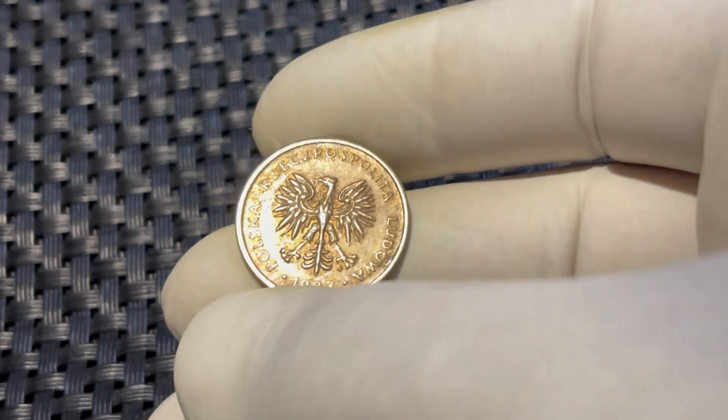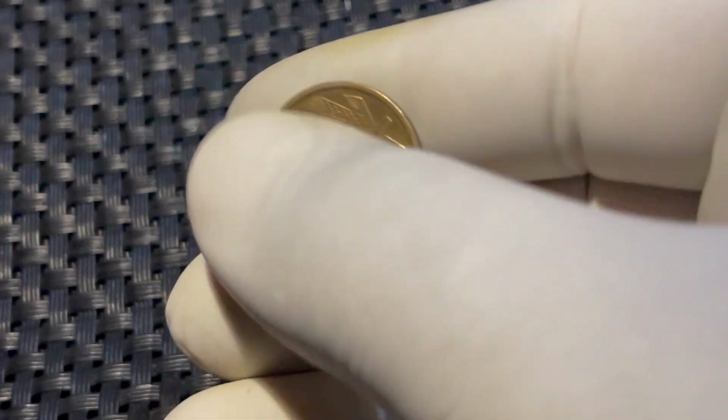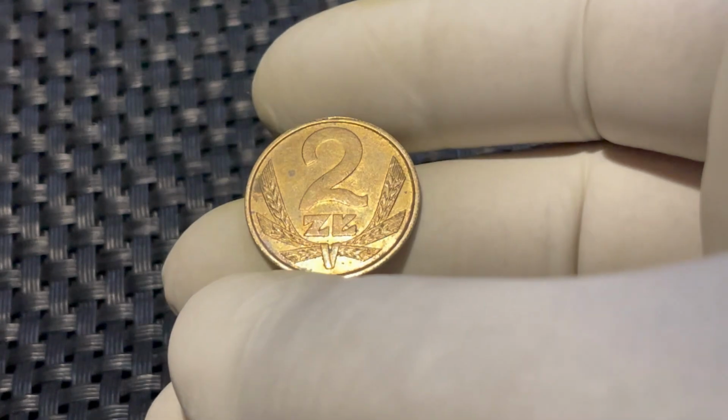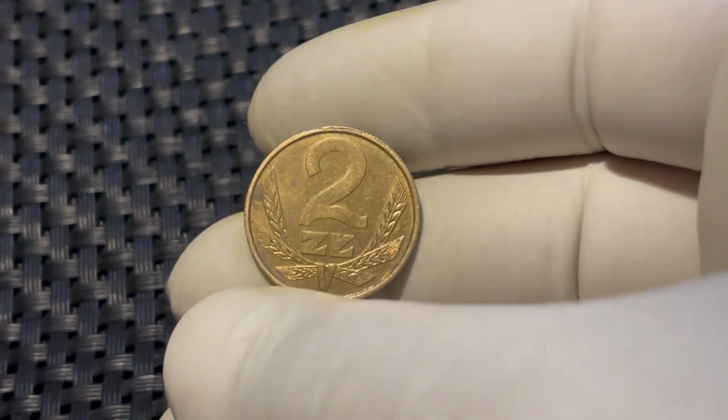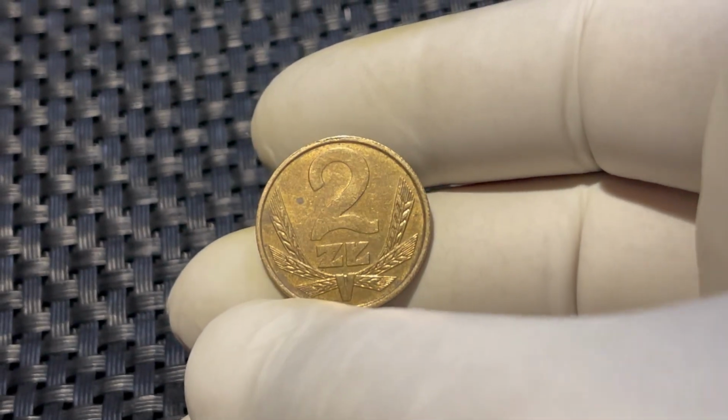The 1987 2 zloty coin is made primarily of brass, giving it a distinctive golden hue. It weighs approximately 3 grams and measures about 21 millimeters in diameter. Its edge is finely reeded, a detail that adds texture and grip.